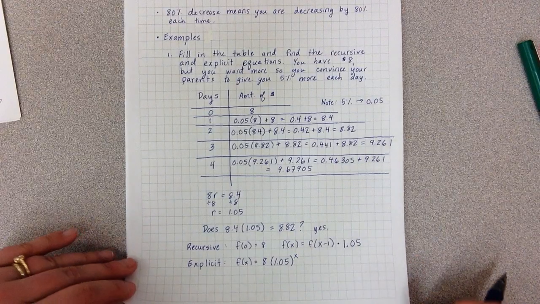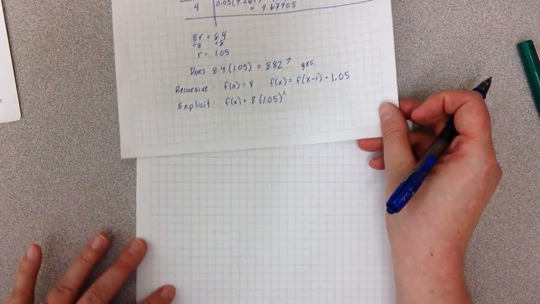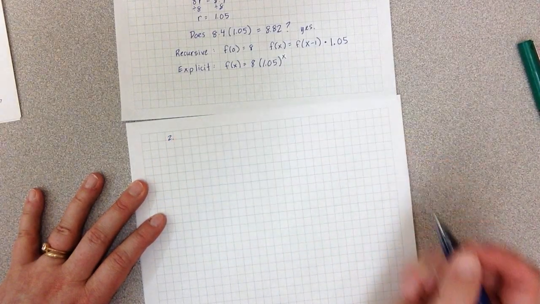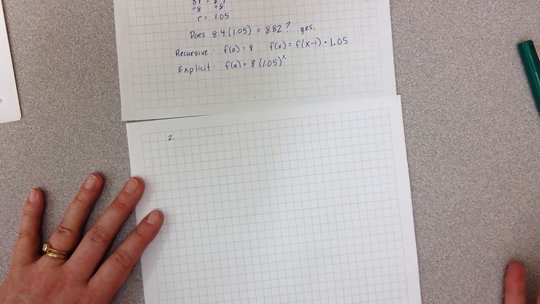Our second example is actually going to ask us to go not an increase but a decrease.